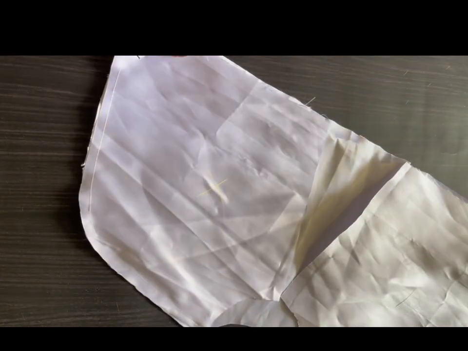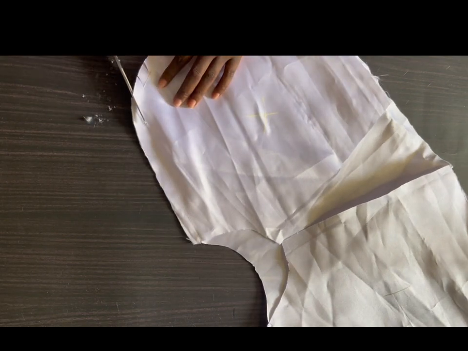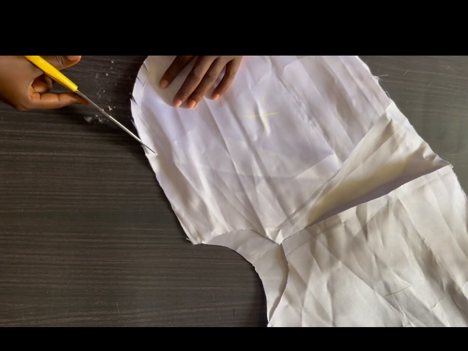So I'm just going ahead to notch out all the points. Make sure you notch every single part that you sewed. This is to enable it to sit well after you've ironed it. So please make sure you notch the fabric when you're done joining.